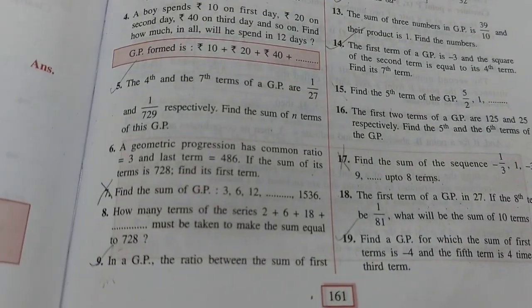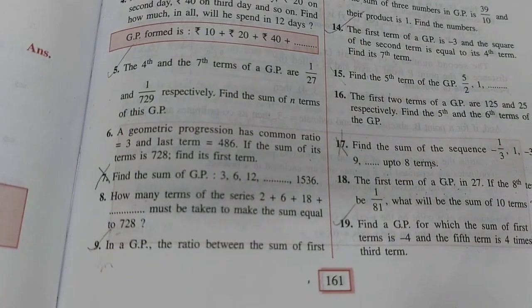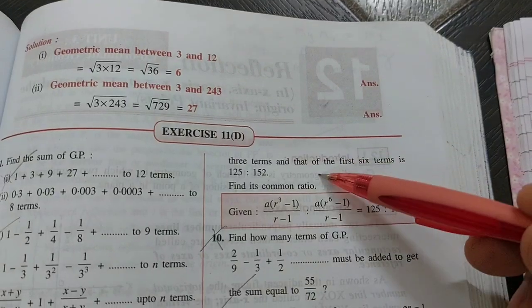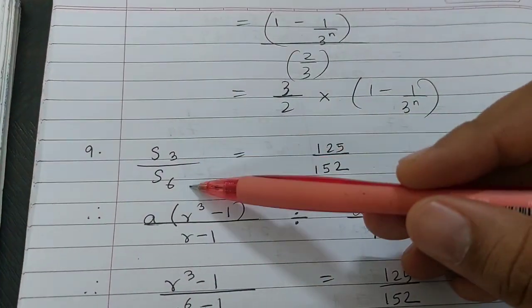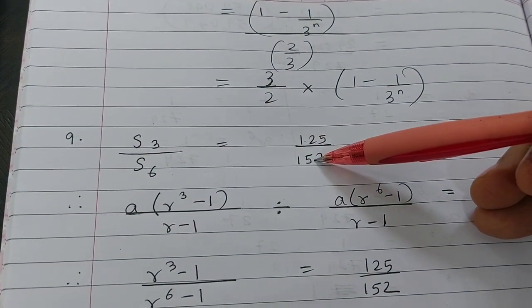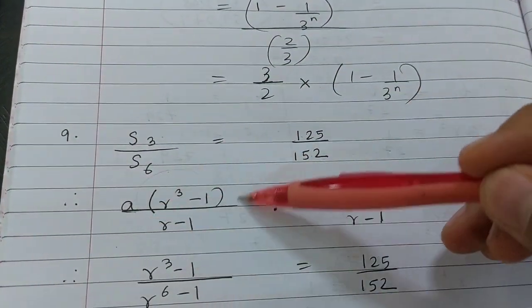In a GP, the ratio between the sum of the first 3 terms and that of the first 6 terms is given. Find its common ratio, that is r. So the sum of the first 3 terms upon the sum of the first 6 terms is given. Let's use the formula. Sum of the first 3 terms, this is the formula.